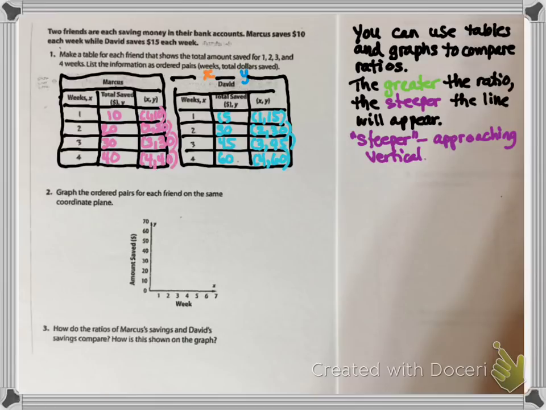Okay, next thing it's going to ask us to do is to compare by graphing them on the coordinate plane. So we're going to go ahead and do Marcus. He's week 1, $10. Week 2, $20. Week 3, $30. Week 4, $40.